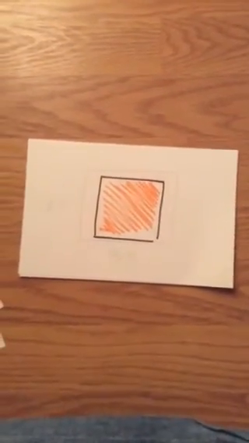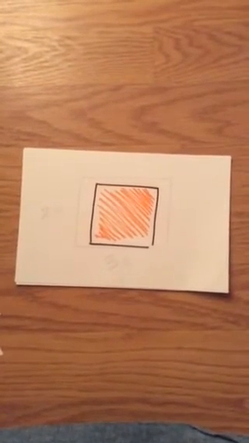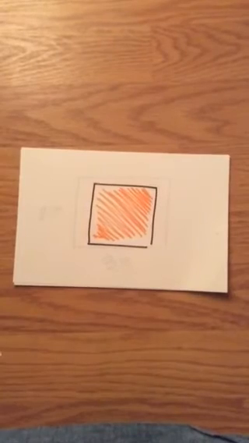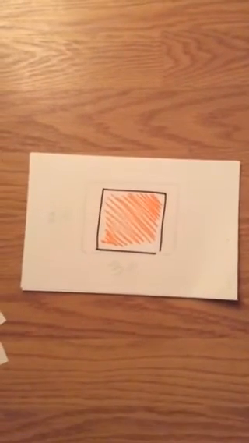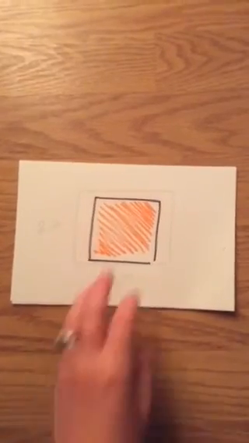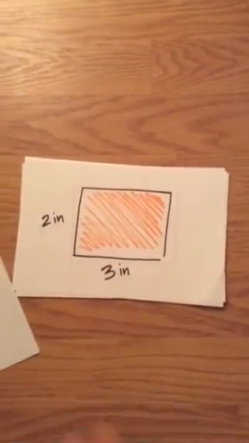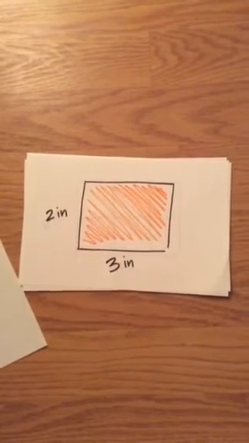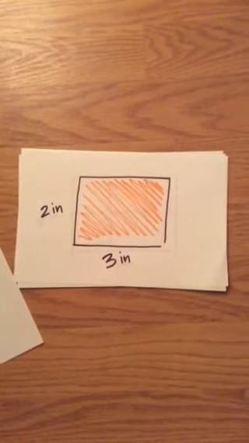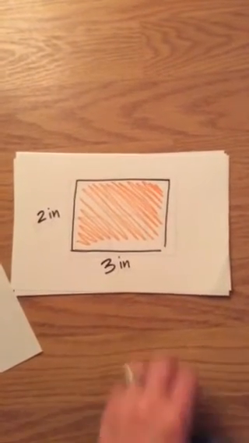The first thing we're going to talk about is area. As you can see by the orange shading, area is the amount of space that is inside of a shape. So let's start by finding the area inside of this rectangle. Let's imagine that our rectangle is 2 inches by 3 inches. We want to figure out how many square inches would fit inside of this rectangle in order to find its area.